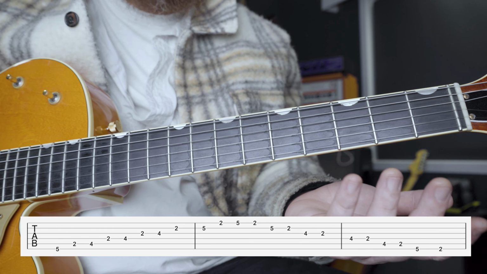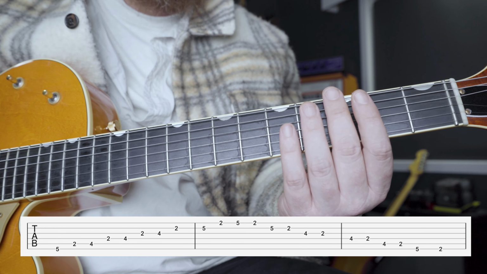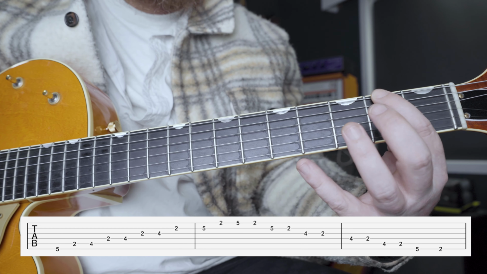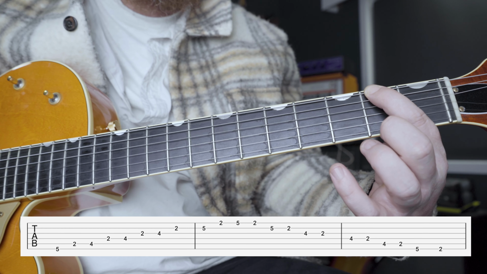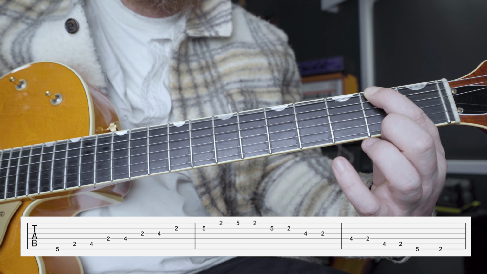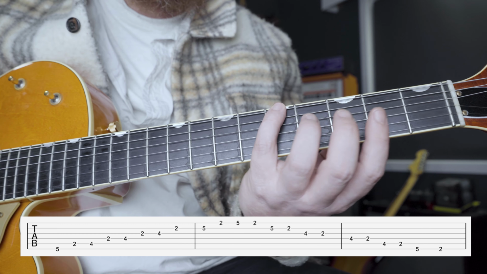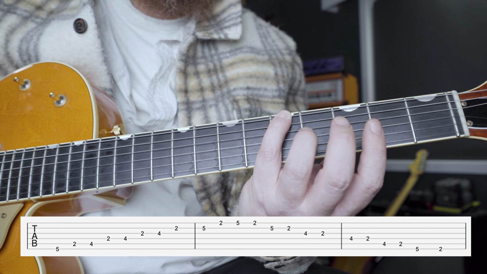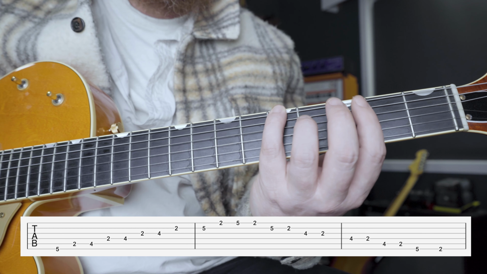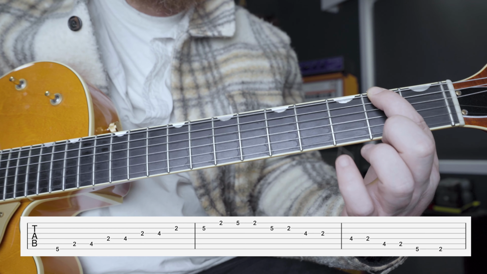So to extend that down so we can get another note out of this top E string, we're just going to play the 2nd fret on this 6th string here. So A is our tonic on the 5th fret, and we've got an extra note here on the 2nd fret as well. So you should be pretty familiar with that G shape as we learned it in part 1 as well.